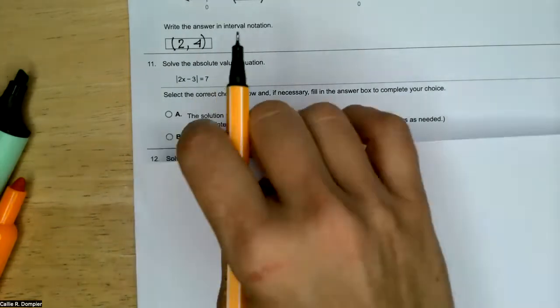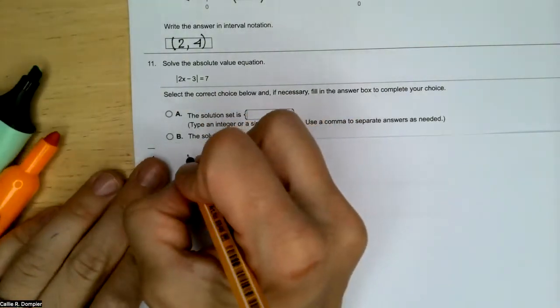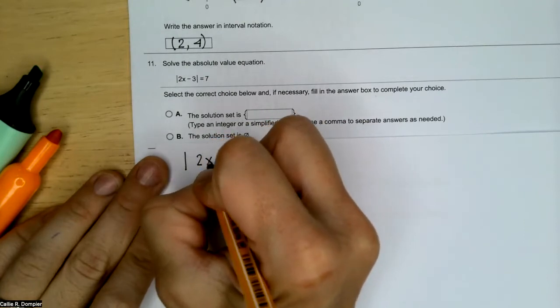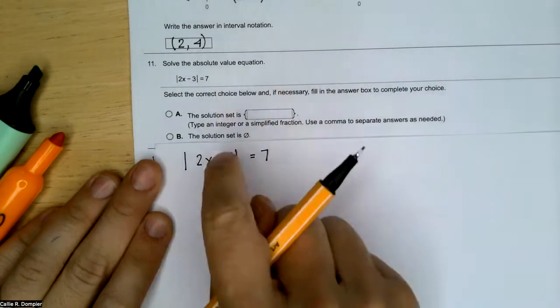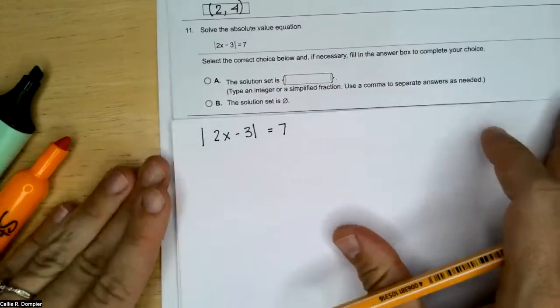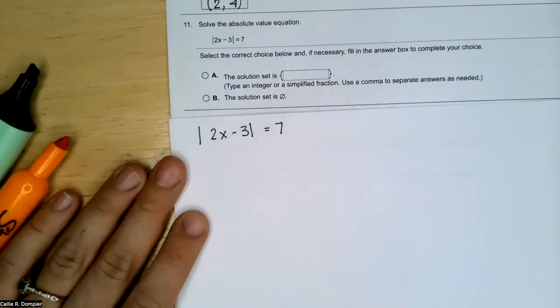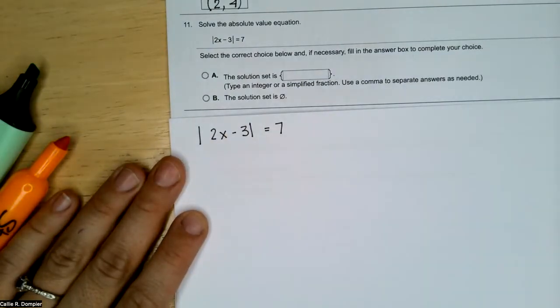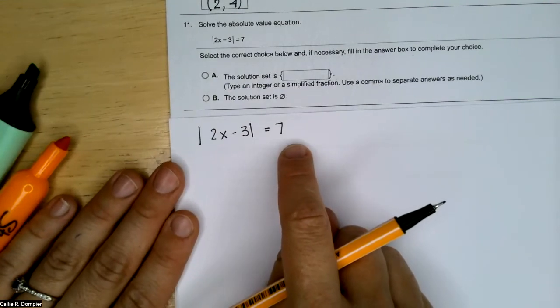Now we're on to absolute value. So the absolute value equation: the absolute value of 2x minus 3 is equal to 7. Good. When you have an absolute value equation, to get rid of the absolute value bars, you want to isolate the absolute value. So 2x minus 3 is now alone on one side, and there is a 7 on the other side. Good.